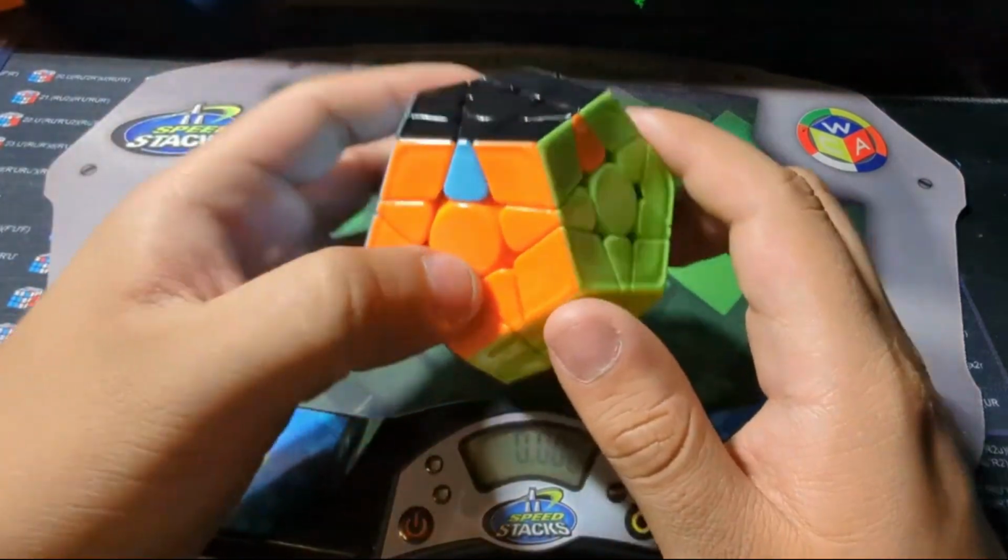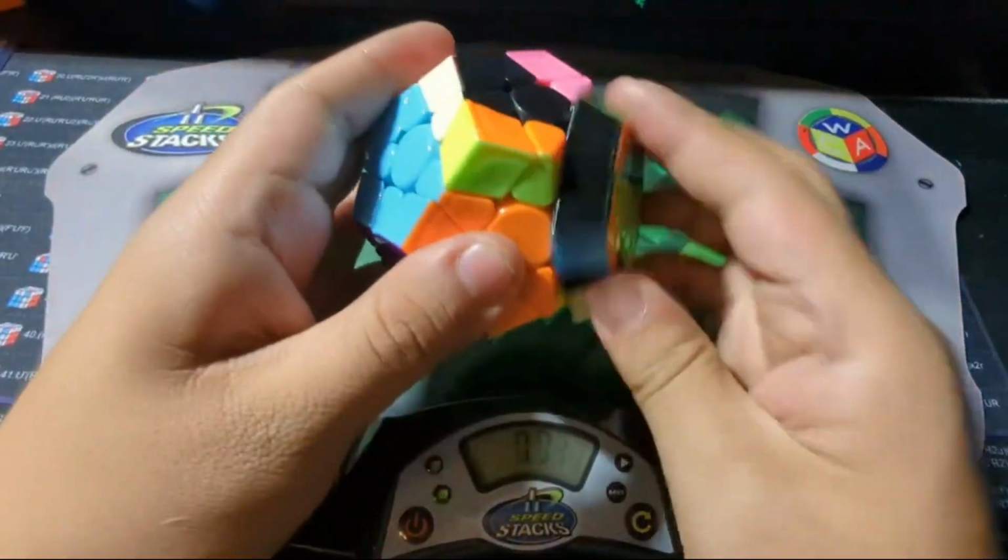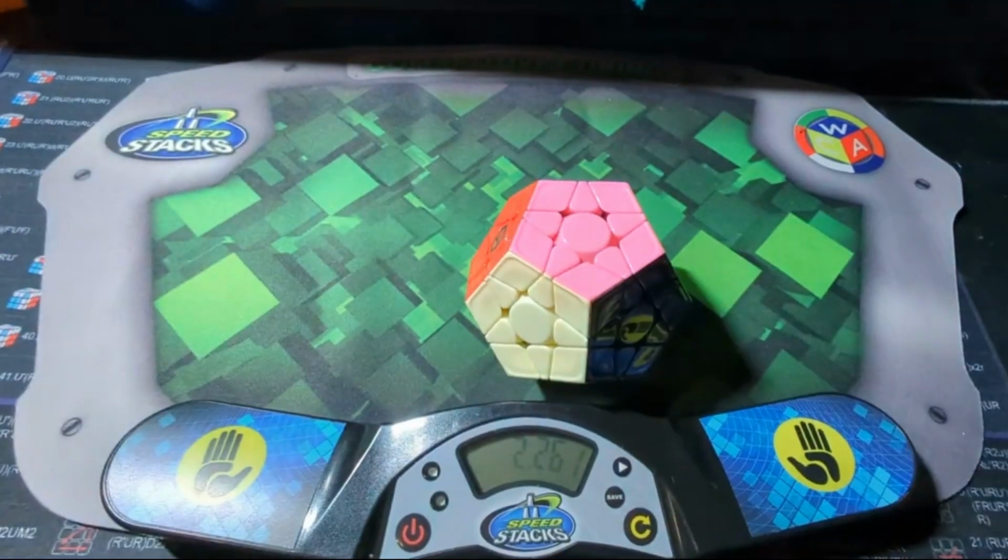Today I'll be explaining how to solve the U-Perm on the Megaminx.